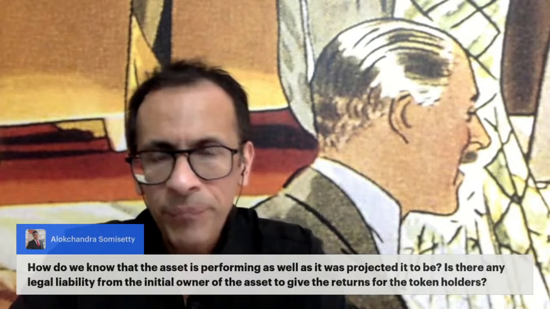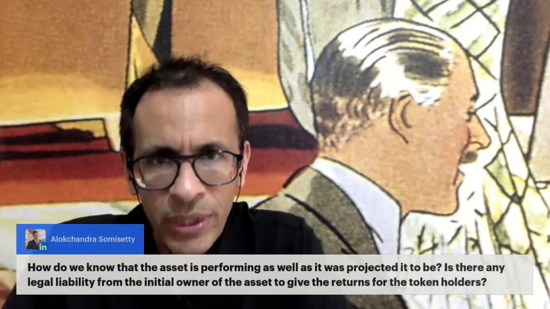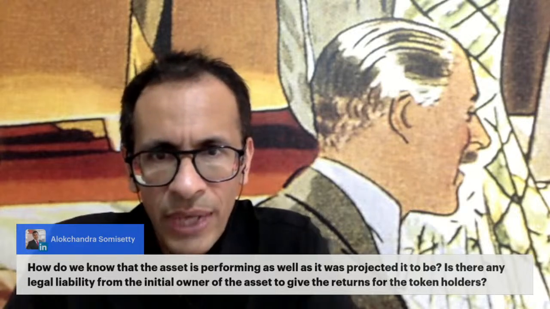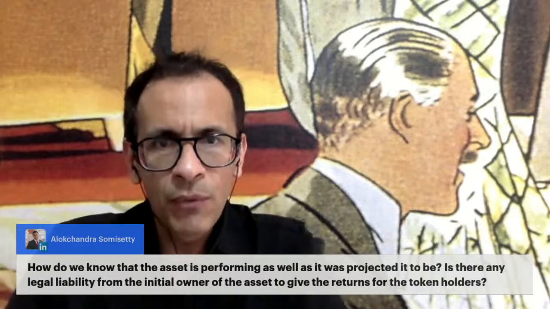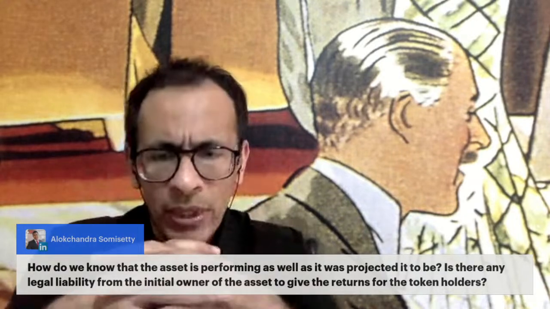So I believe that these can become very, very valuable as investment opportunities. Now, let me share a question and let me answer that. How do we know that the asset is performing as well as it was projected to be? Is there legal liabilities from the initial owner of the asset to give the returns for the token holders? That's an interesting and a very good question. So let's try to look at it.